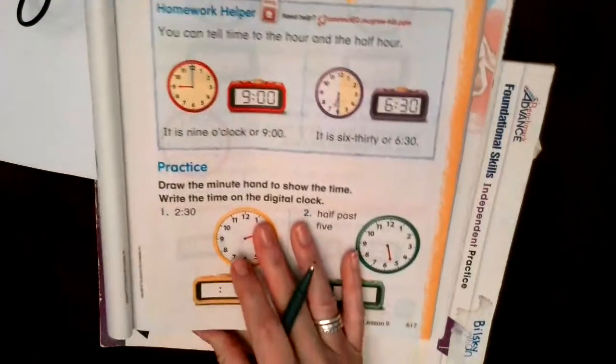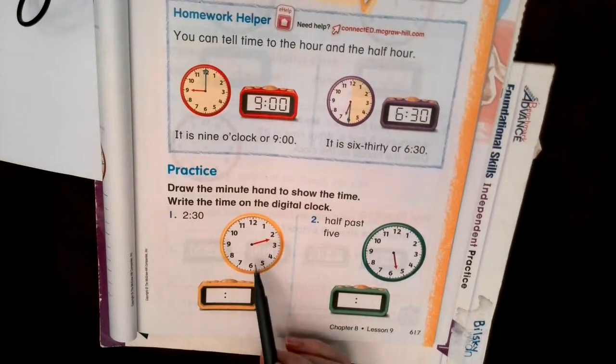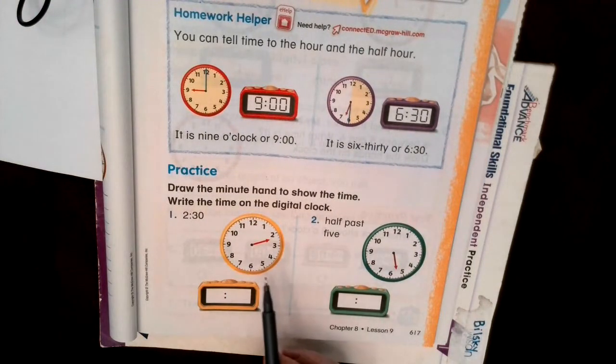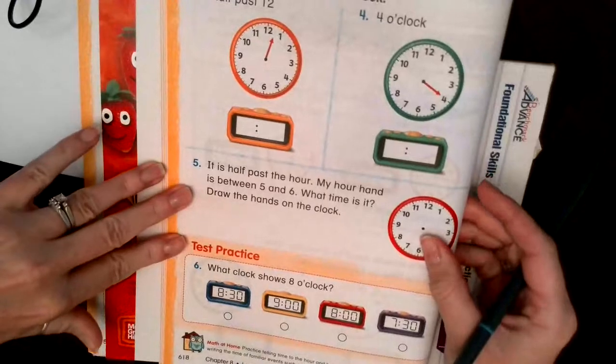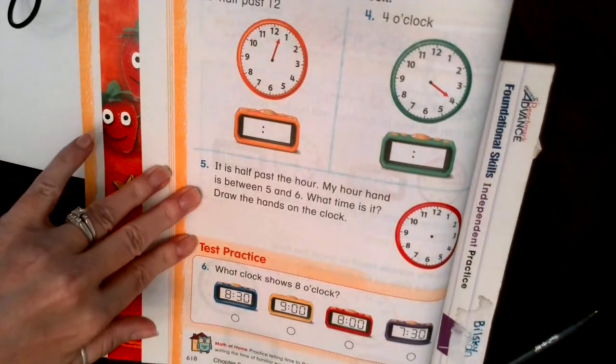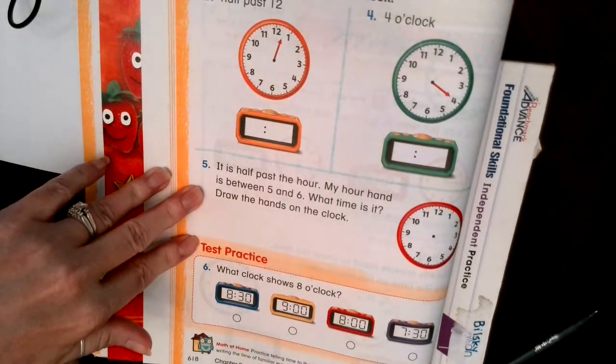Fantastic job on your math lesson today. On your homework, it just gives you more practice. Just like we did, if you need help, look back at the work we just did. The back side is the same thing. You did fabulous today. Great job telling time to the hour and half hour.